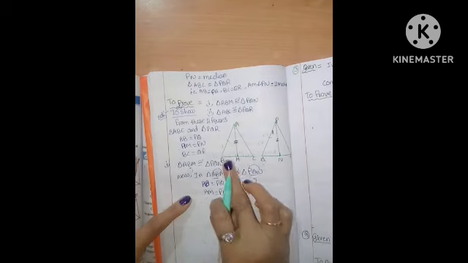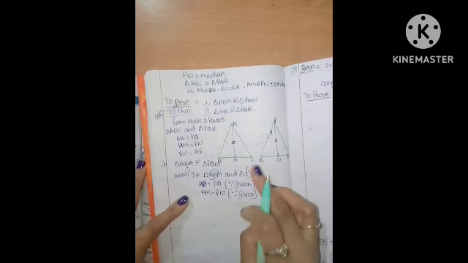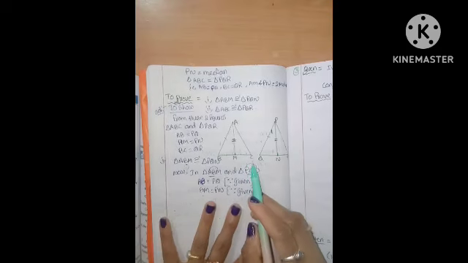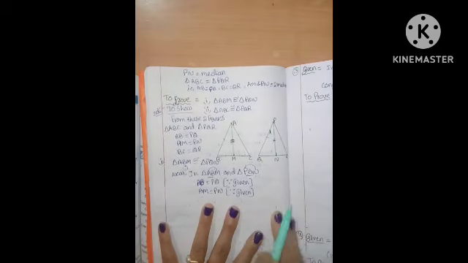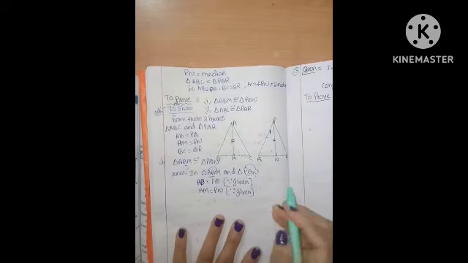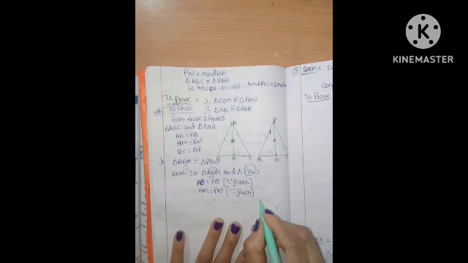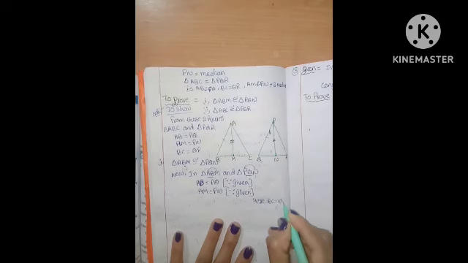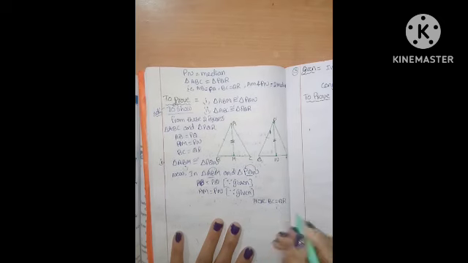So next one, apart from that, is there anything? BC is equal to QR, given. Okay, so here BC is equal to QR is given. This side is equal, given.